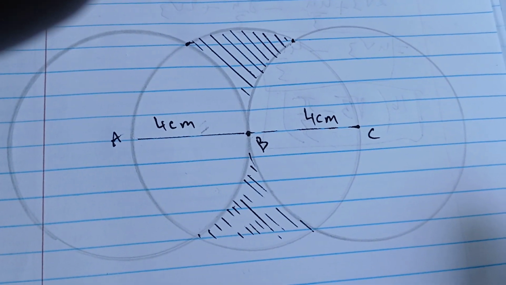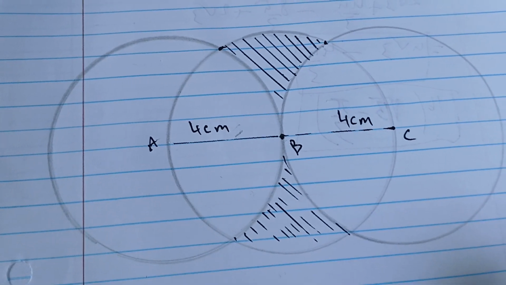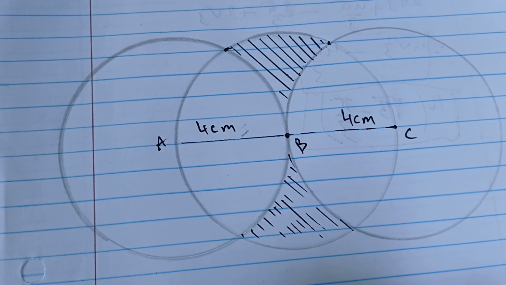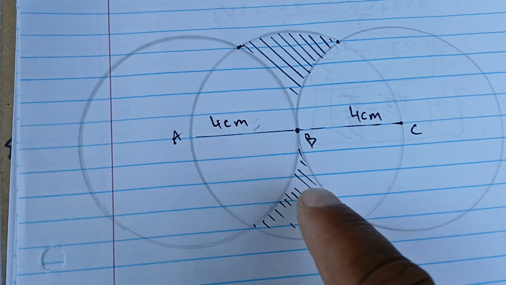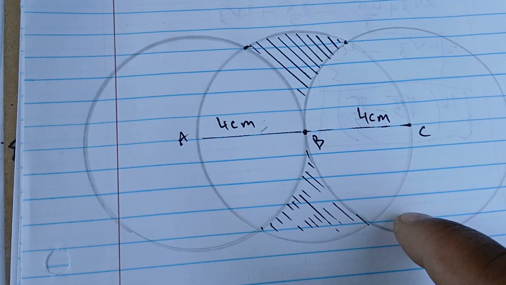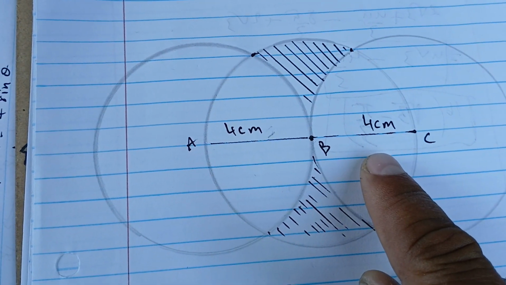Welcome. We want to solve the following, I think, British school problem. I will add the exact source in the description. So we have three circles, each of the circles has radius 4 centimeters. They do intersect at this point B, okay?